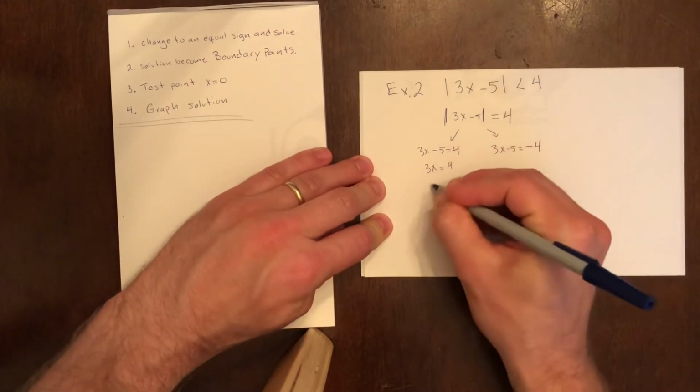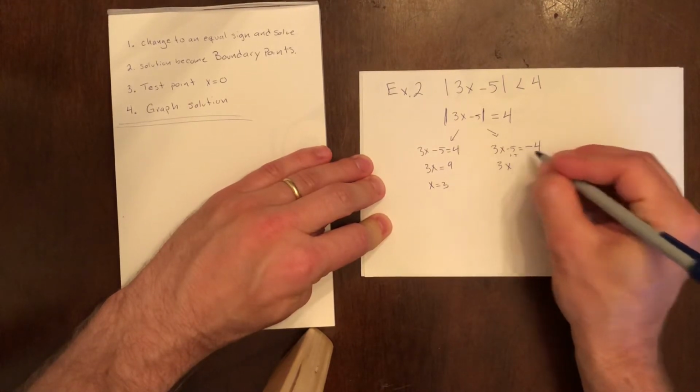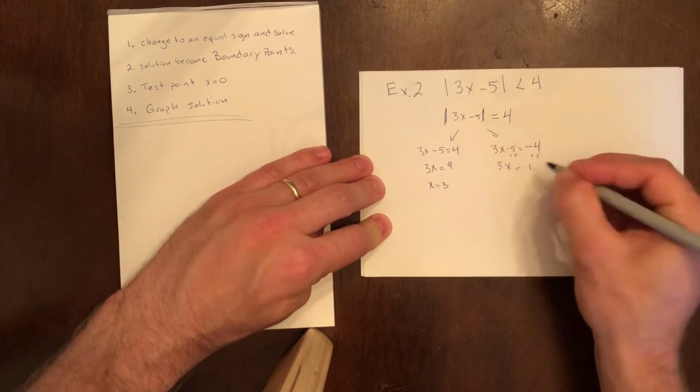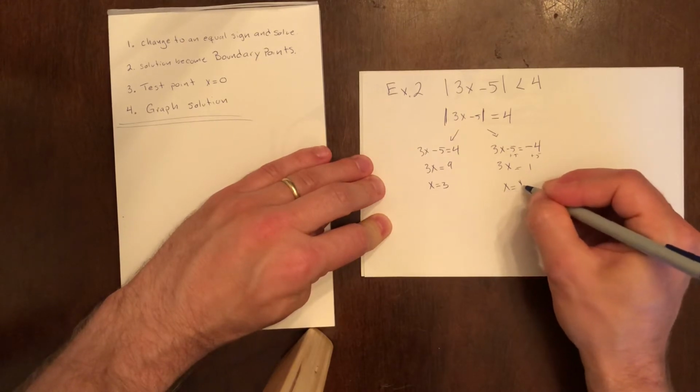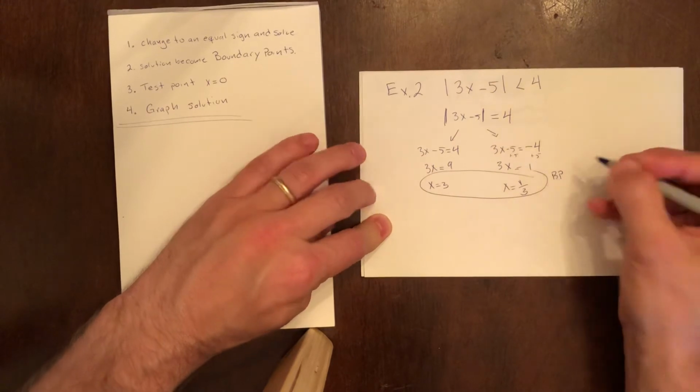3x equals 9, x equals 3. 3x, add 5, so that equals 1. X equals 1/3. So here are our two boundary points. Let's plot them.